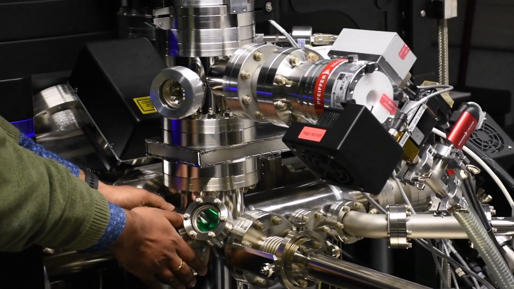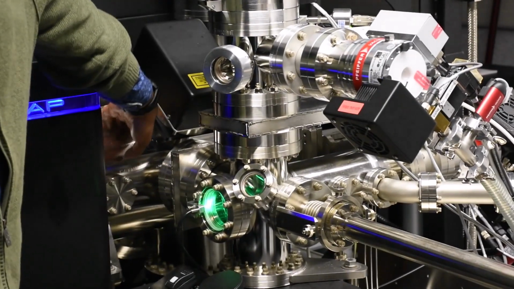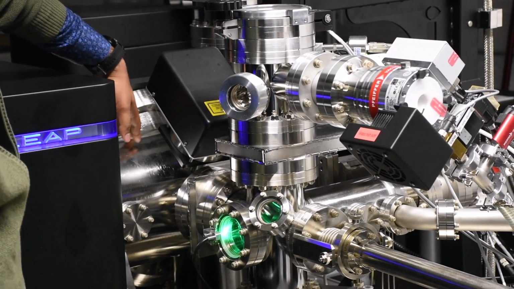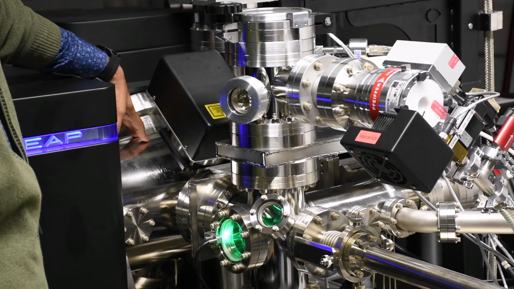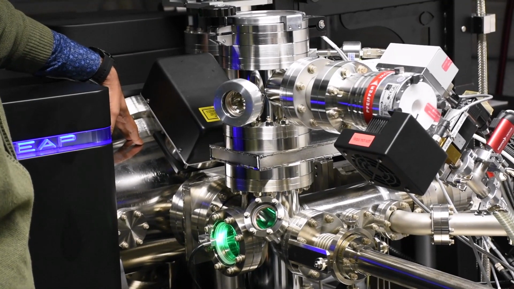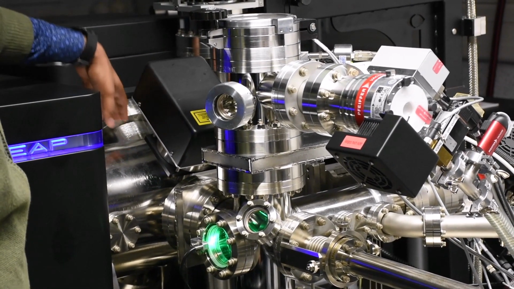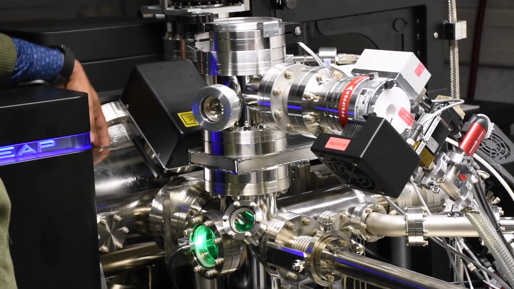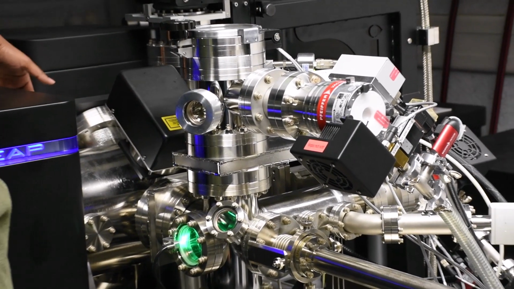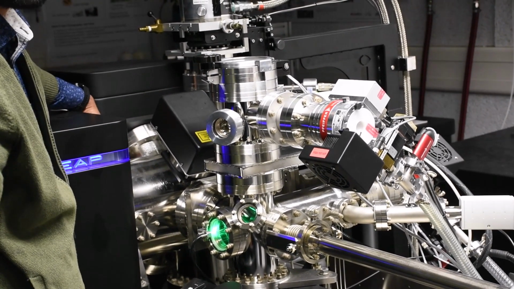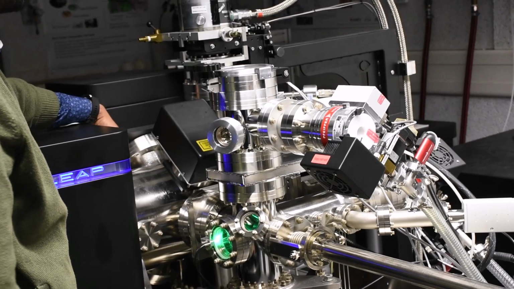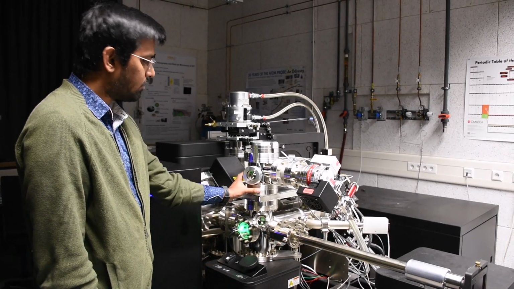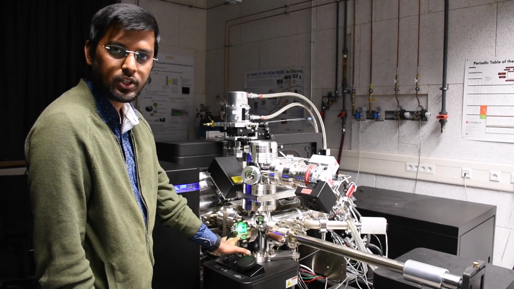Now the buffer chamber is separated from the analysis chamber, which is here, by this particular wall. And the analysis chamber itself is at a pressure of 10^-11 torr, and it's pumped by an ion pump. And the analysis chamber is equipped with a voltage pulsing unit and a laser pulsing unit. The laser pulsing unit is at the back of this analysis chamber, and the voltage pulsing units are at the back of the instrument.